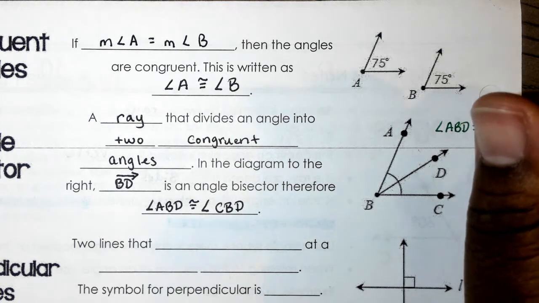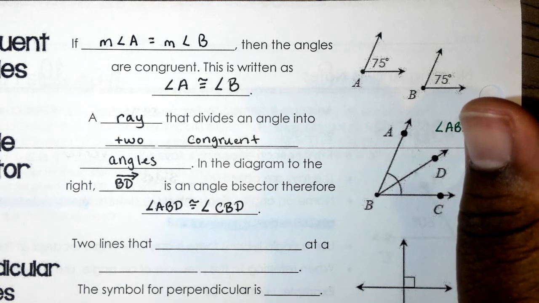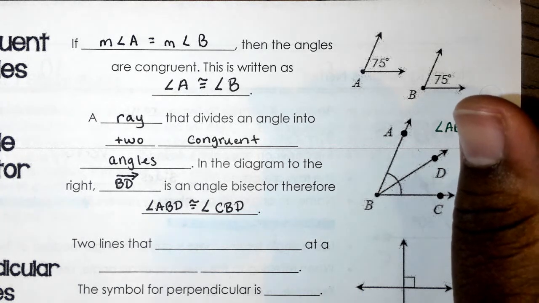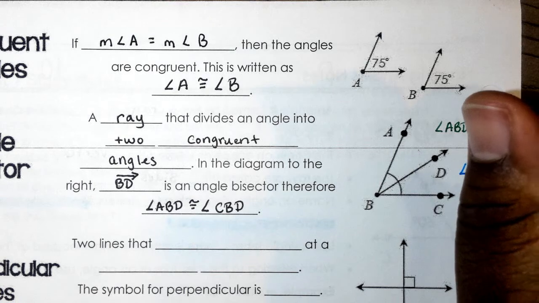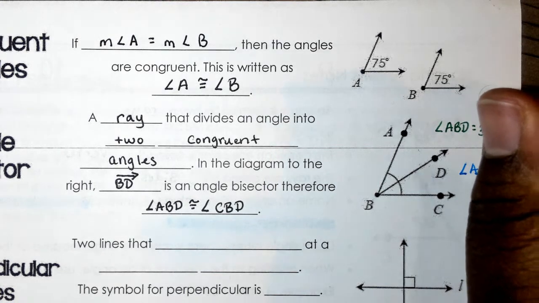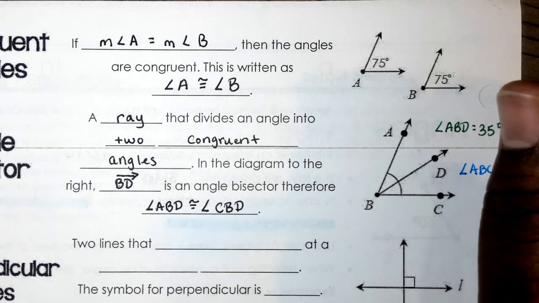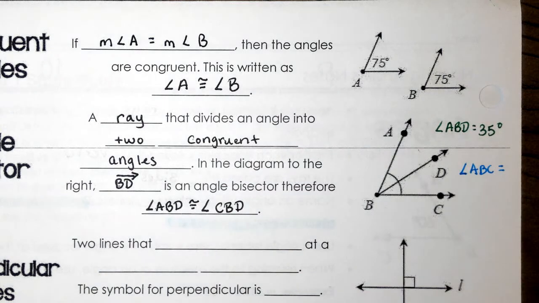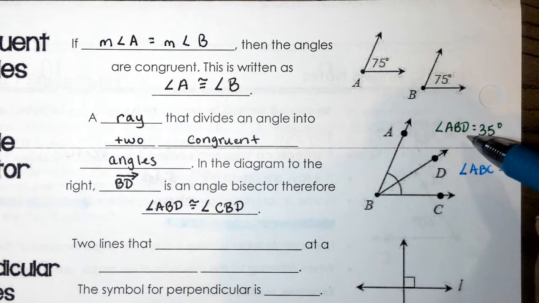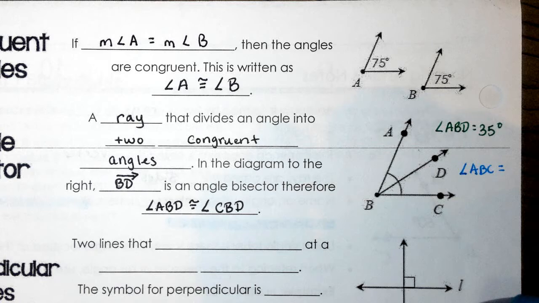I'm not going to write a whole sentence out because I don't have room. Basically, I'm going to ask you, what is ABC? If angle ABD equals 35, what does angle ABC equal? Let's see somebody give me that answer. Give us an explanation too.